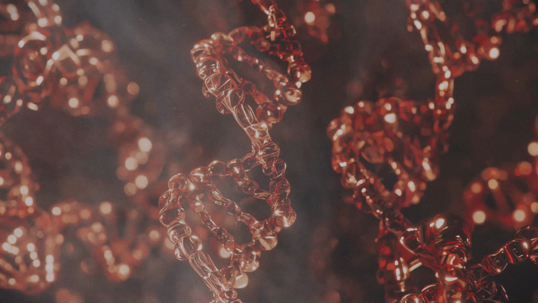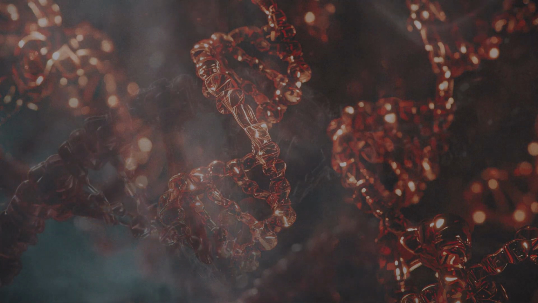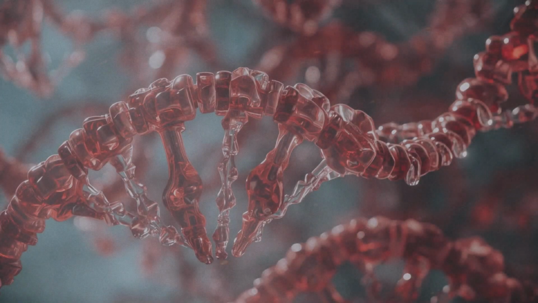These subtle changes are corrected through base excision repair. In base excision repair, specialized enzymes detect the incorrect base, remove it, and replace it with the correct one. The surrounding backbone remains intact. These smaller corrections resemble careful editing at the level of a single letter. The overall structure remains stable, but individual errors are quietly removed.